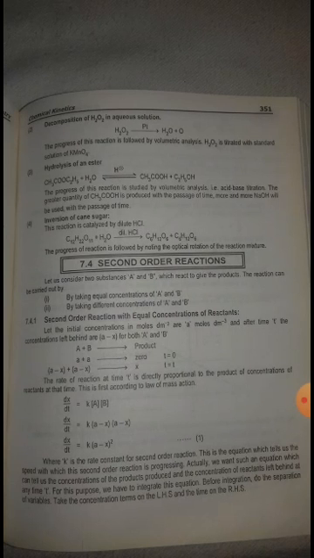Similarly, inversion of cane sugar, sucrose, normal sugar C12H22O11, on acid hydrolysis can be converted into glucose and fructose C6H12O6, and the progress of the reaction can also be found out by noting the optical rotation of the reaction mixture.